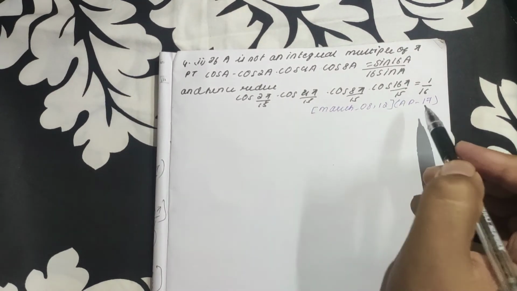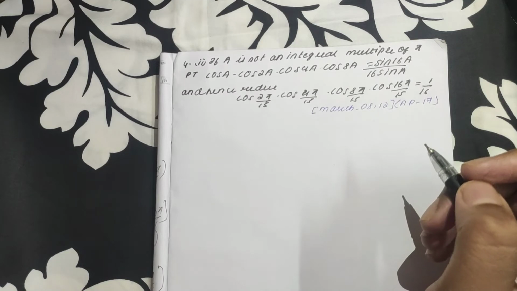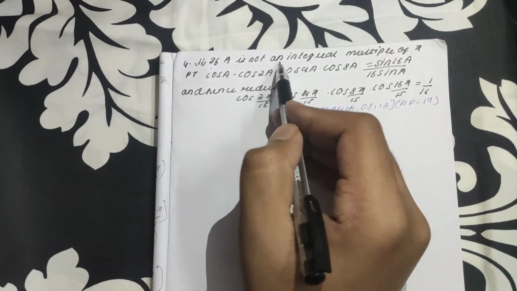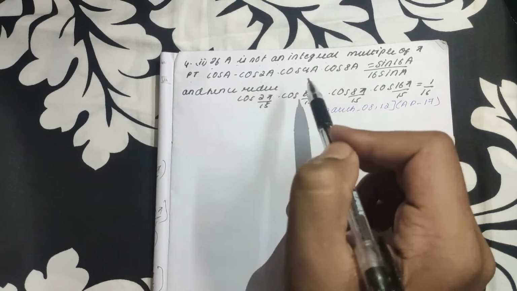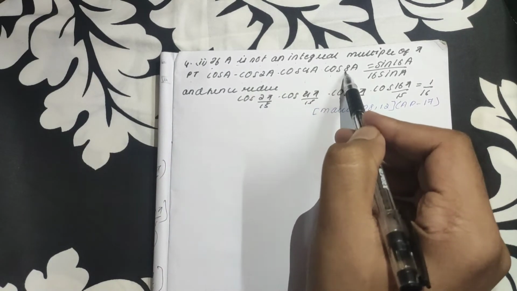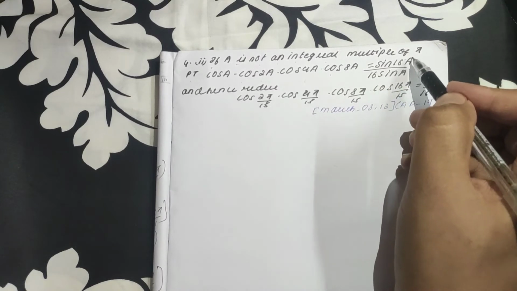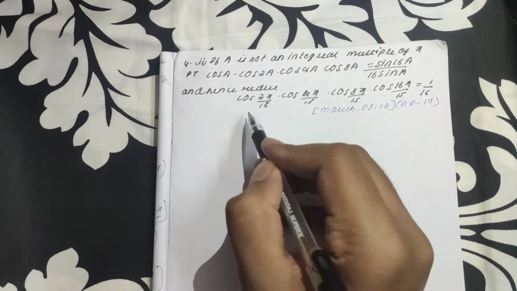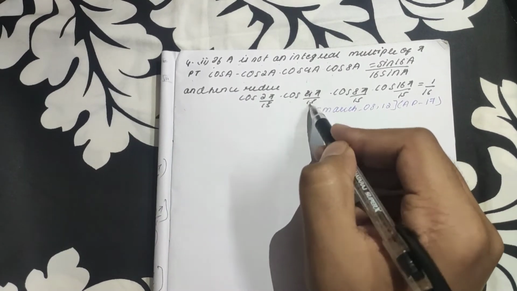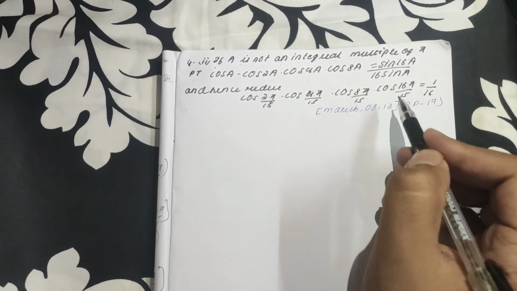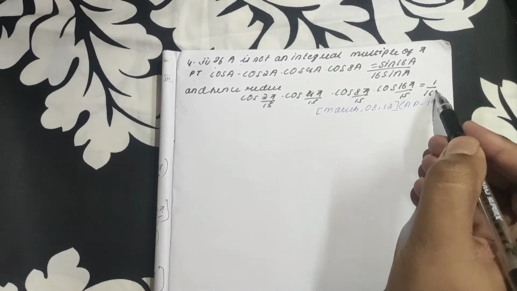I hope you have understood the previous sum. So let's go to the next important sum, which is repeated 3 times in a board question paper. If a is not an integral multiple of pi, prove that cos a into cos 2a into cos 4a into cos 8a is equal to sin 16a by 16 sin a. Hence reduce the value of cos 2 pi by 15 into cos 4 pi by 15 into cos 8 pi by 15 into cos 16 pi by 15 is equal to 1 by 16.